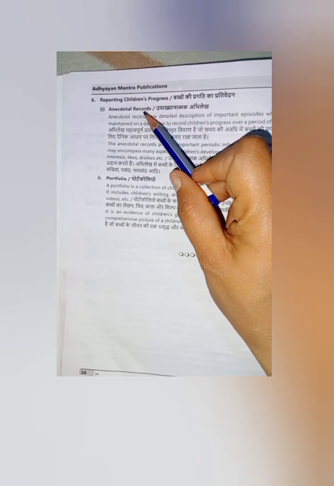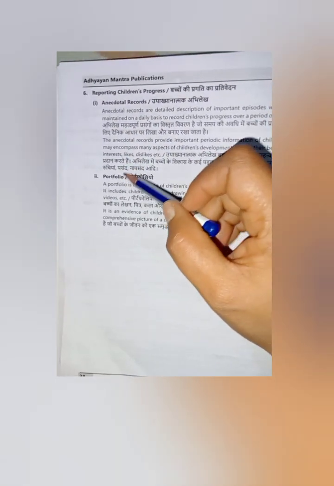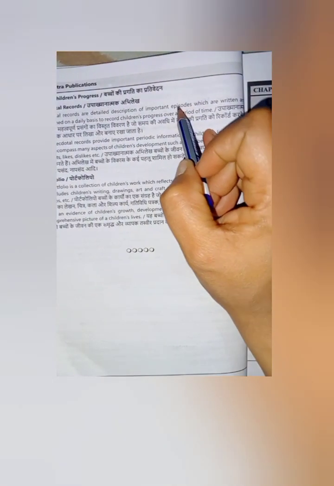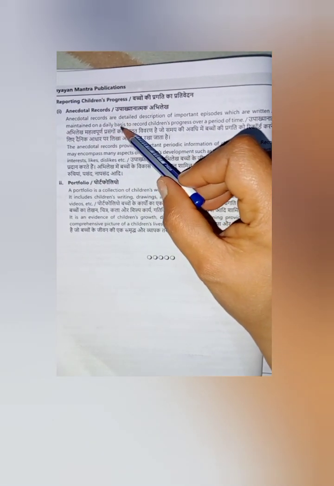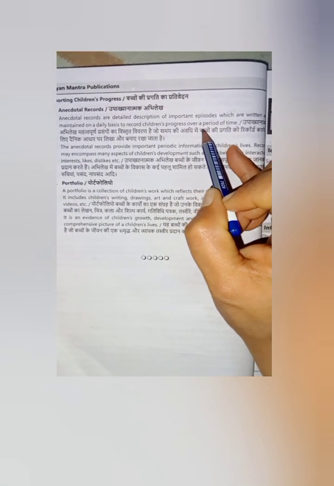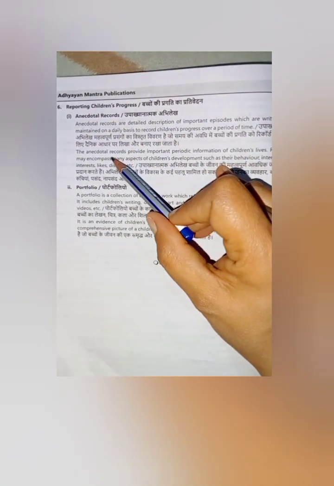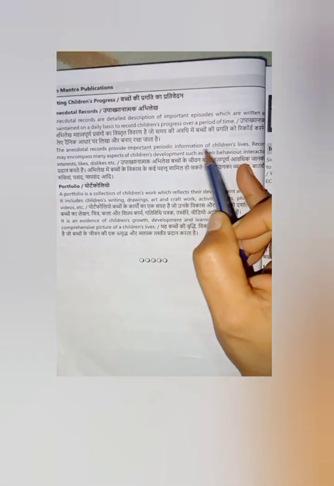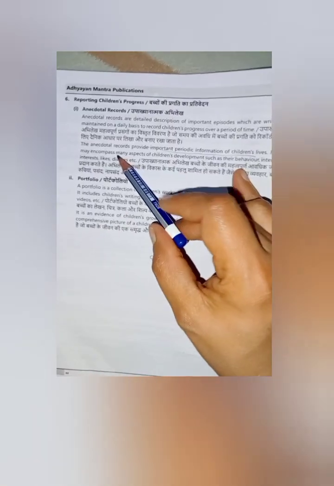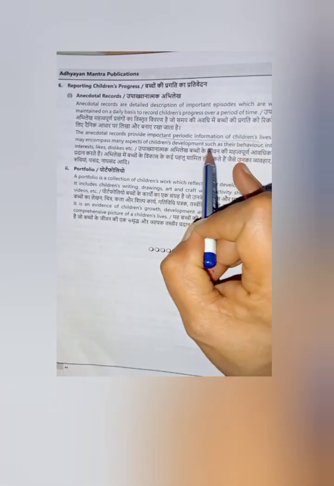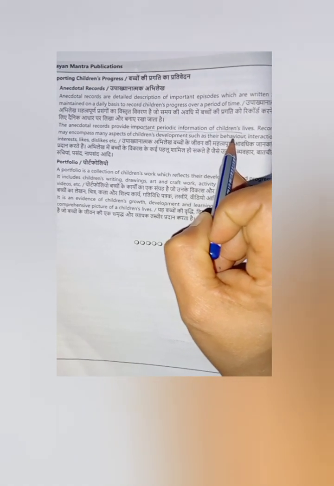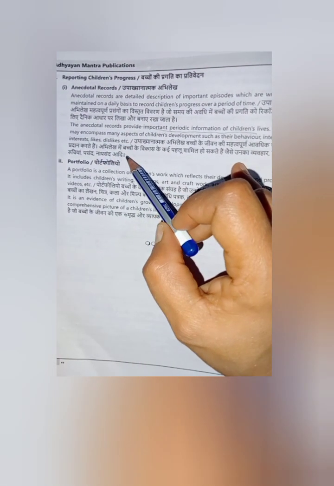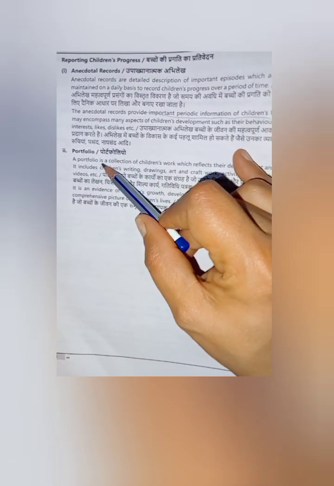Next part is reporting children's progress. Anecdotal records portfolio. Anecdotal records are detailed description of important episodes which are written and maintained on a daily basis to record children's progress over a period of time. The anecdotal records provide important periodic information of children's lives. Records may encompass many aspects of children's development, such as their behavior, interaction, interests, likes, dislikes, etc. Now it is portfolio.